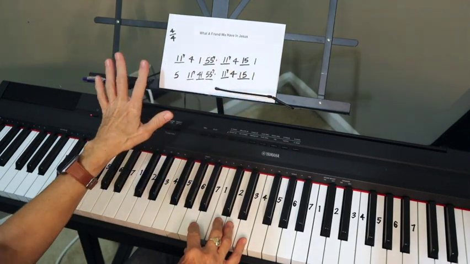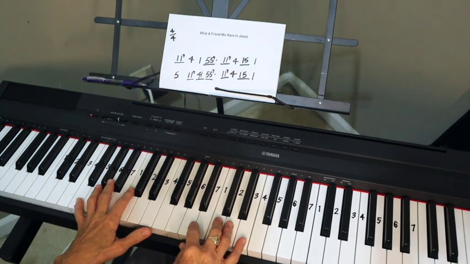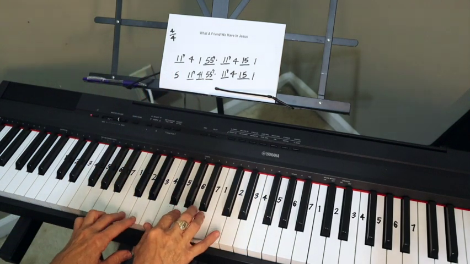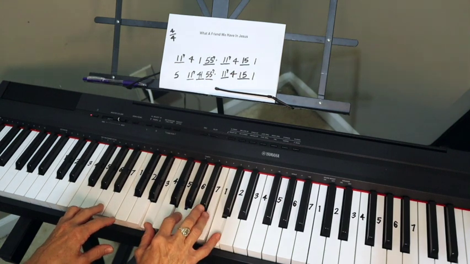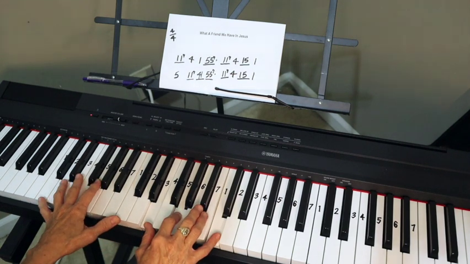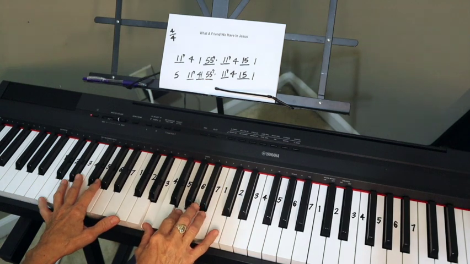So now we'll play it in the first inversion. So this is your root chord, and the first inversion is for C, for the 1 chord, E, G, C.